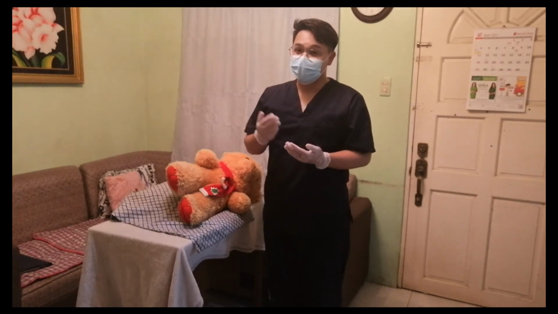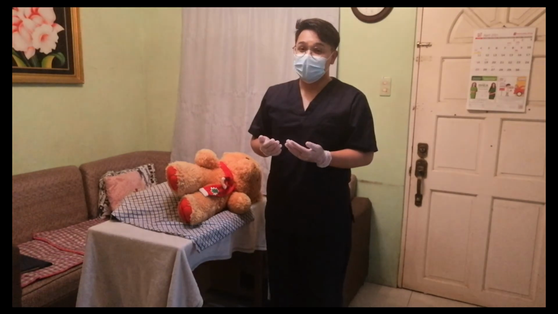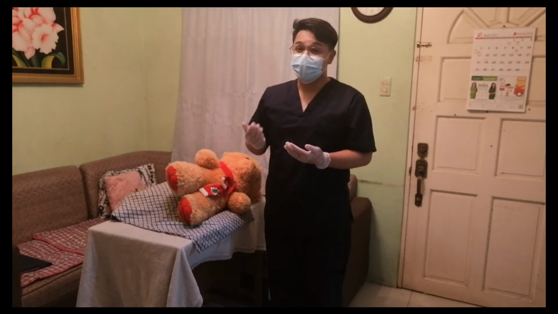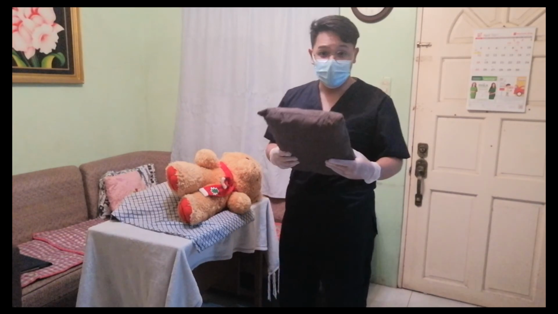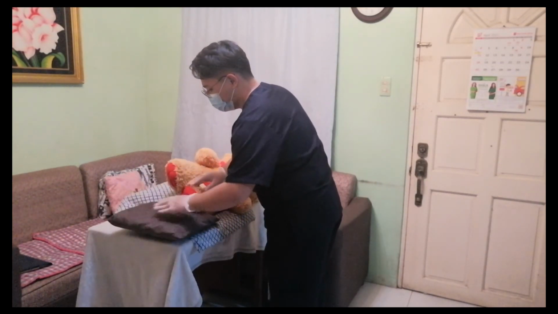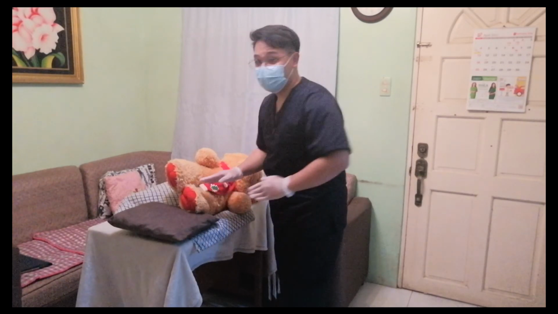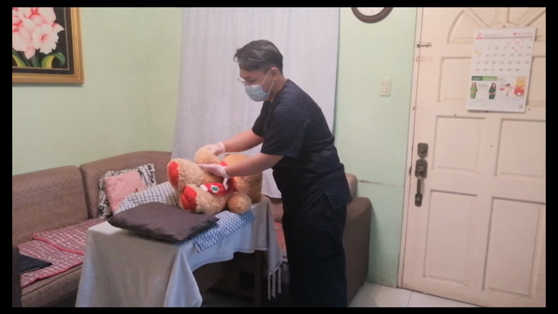And for our next step, we will be making the patient comfortable and positioning the patient in a proper body alignment by using pillows and other supports on the patient's legs and arms as needed. So for example, we will be using this pillow and put it on the patient's legs or on the patient's arms.